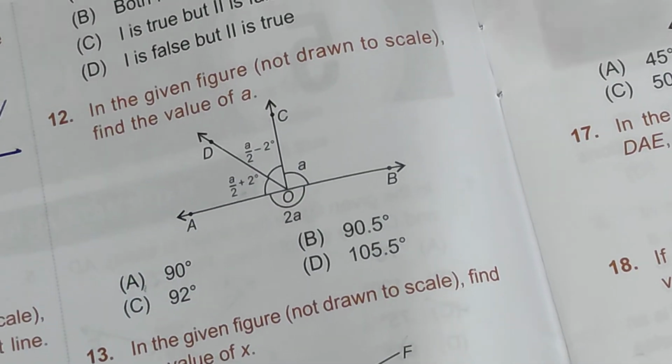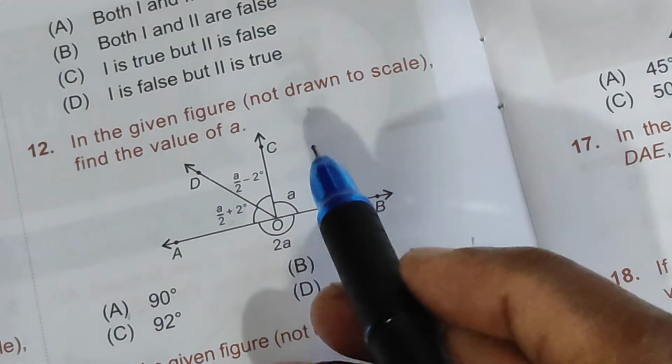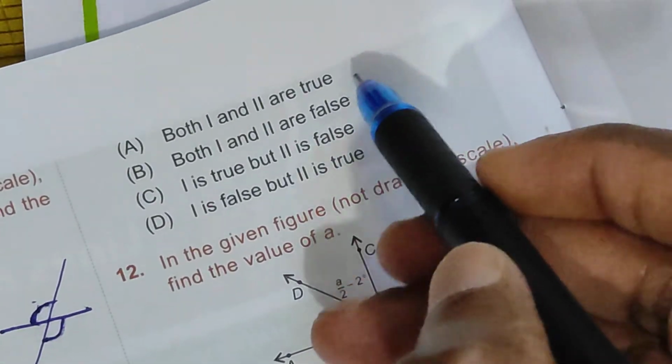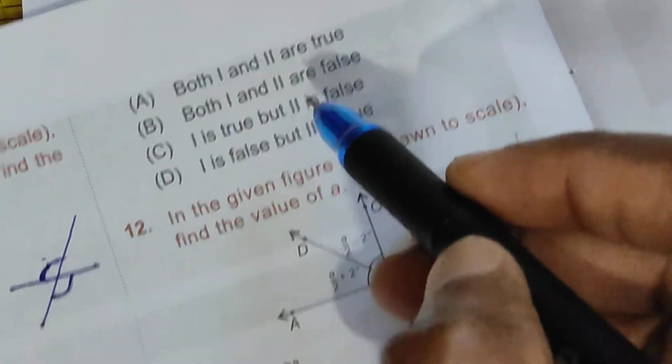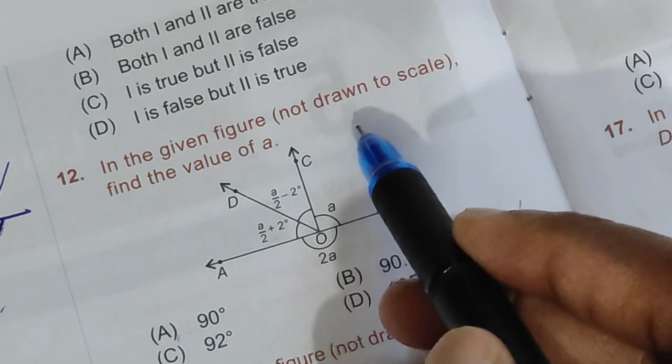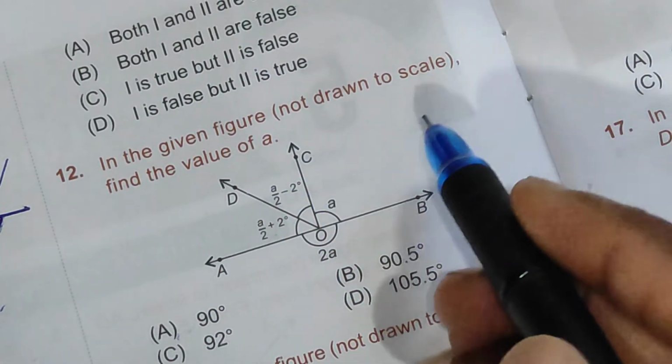Okay, we'll go to the next question now. Question number 12. So the answer for this question is 1 is true, 2 is false. Okay, next question. In the given figure, find out the value of A.